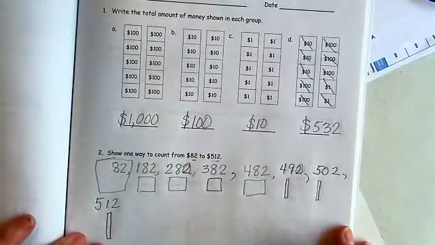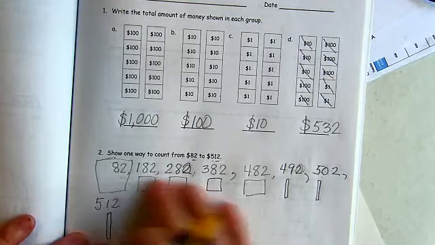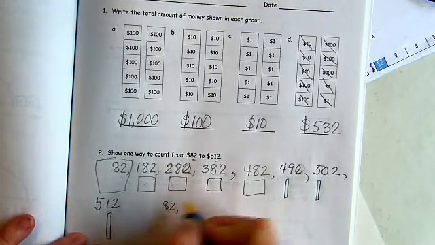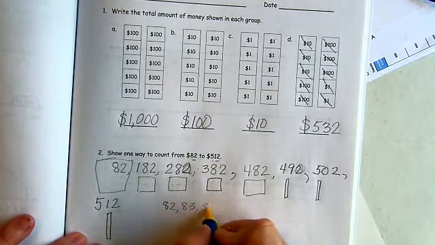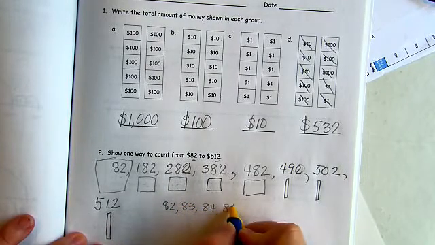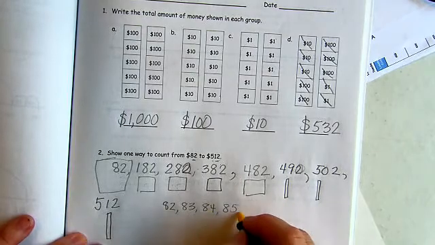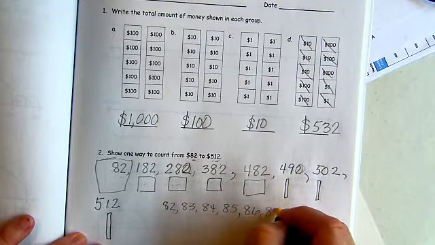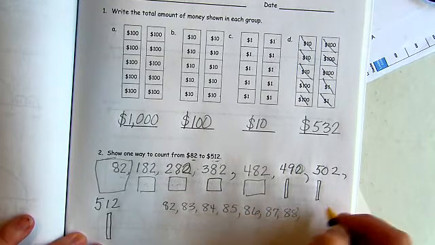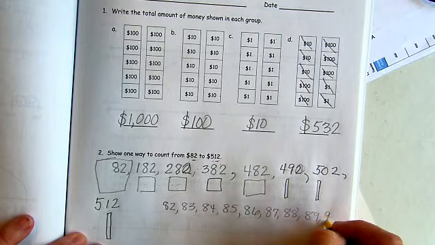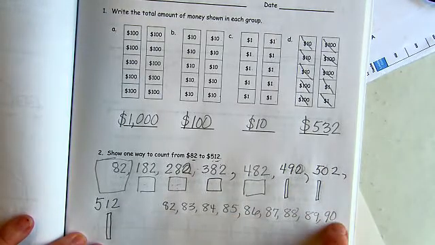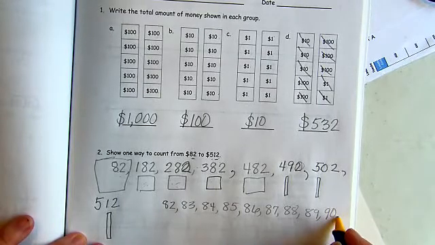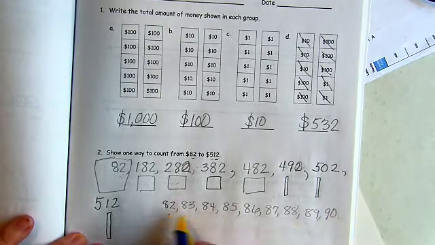Let me show you how that would look without drawing, and you don't need to do this in your book. It would look like this: 82, 83, 84, 85. We're just adding ones until we get to a good benchmark friendly number: 86, 87, 88, 89, 90. Now I'm at a benchmark number. I can start adding by tens. So from this, I'm going to add 10. These are just ones.